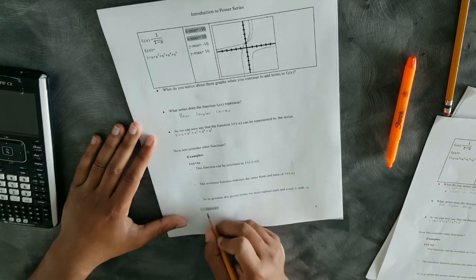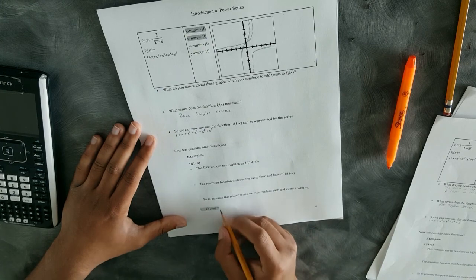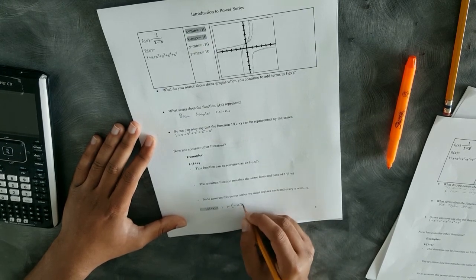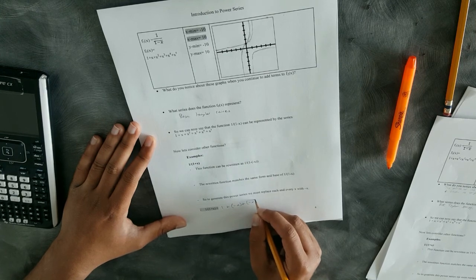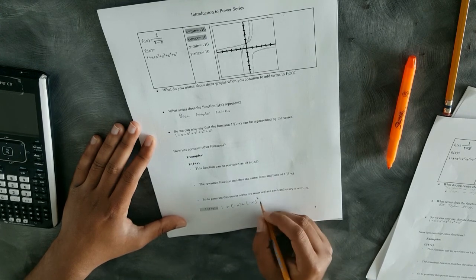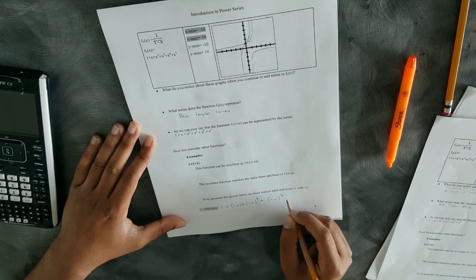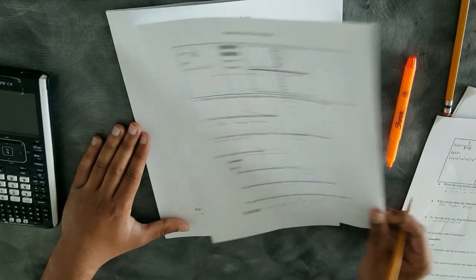So the power series for 1 over 1 plus x would be 1 plus negative x plus negative x squared plus negative x cubed, and so on. Simplify.